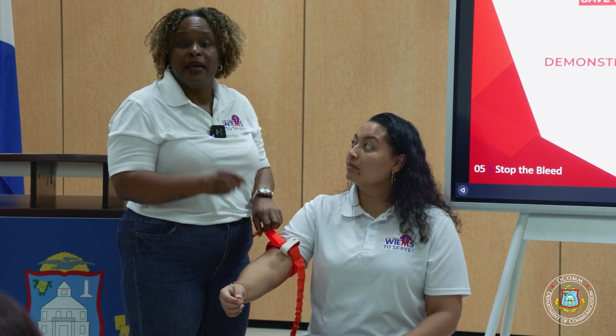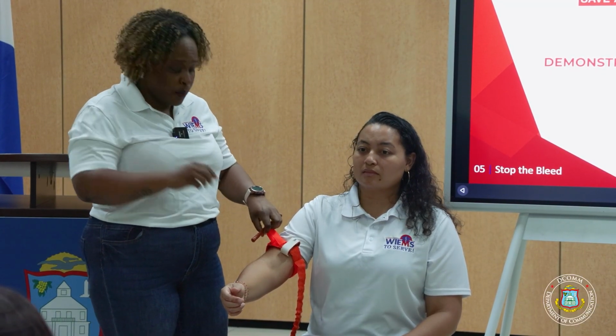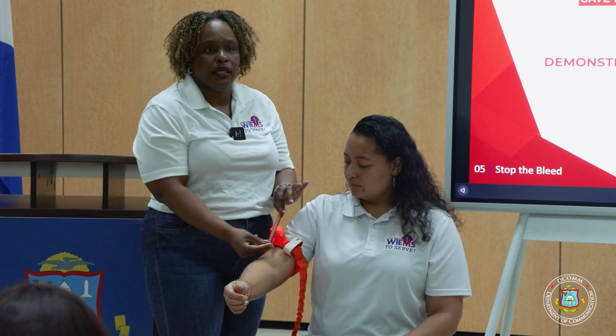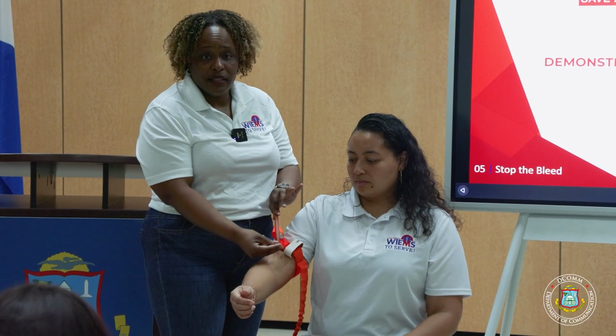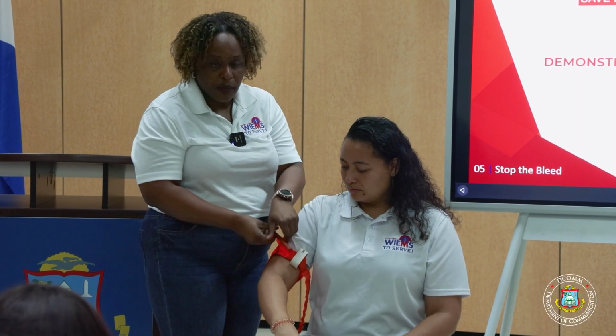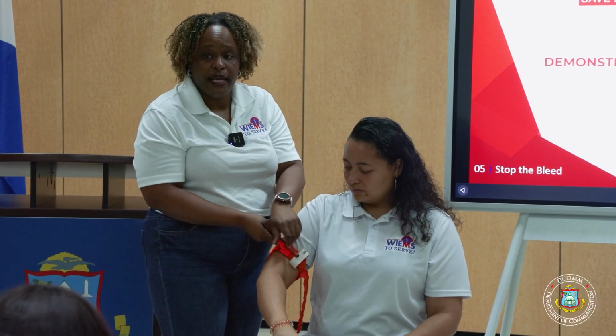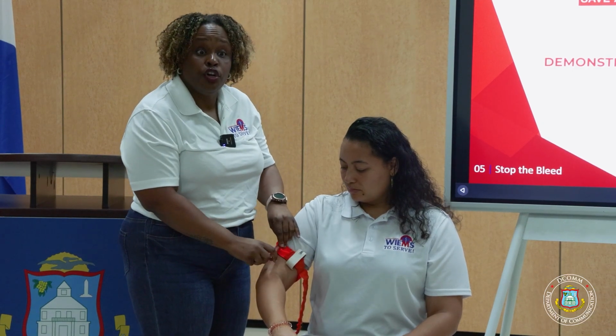You're going to see bleeding. It might slow down a little bit. But what you're going to do, you're going to take this. This is called a windlass. This little piece here is called a windlass. So I'm going to turn it and turn it and turn it. And it's going to get tight and tight and tight. And yes, it's going to hurt a lot. But what you're going to do is turn until you see the bleeding stops.